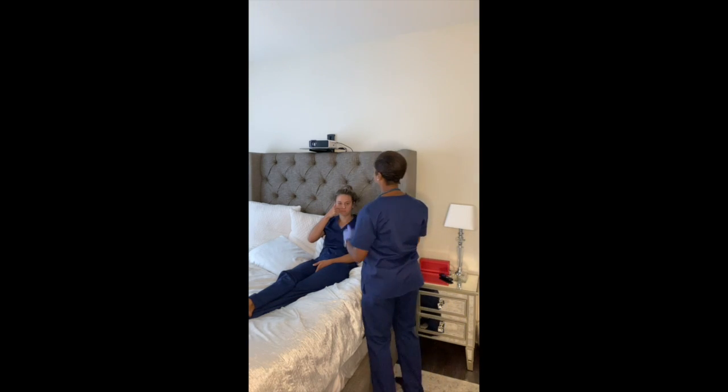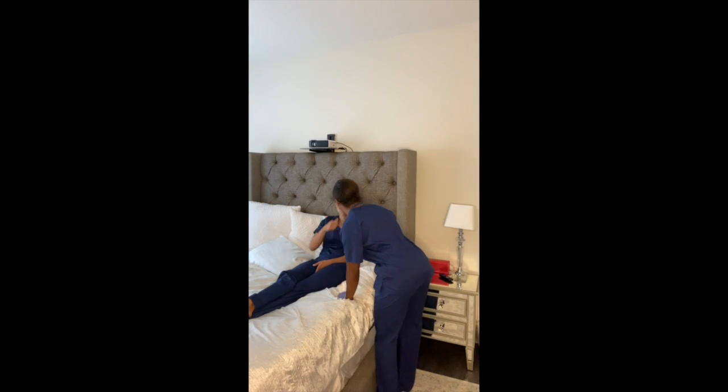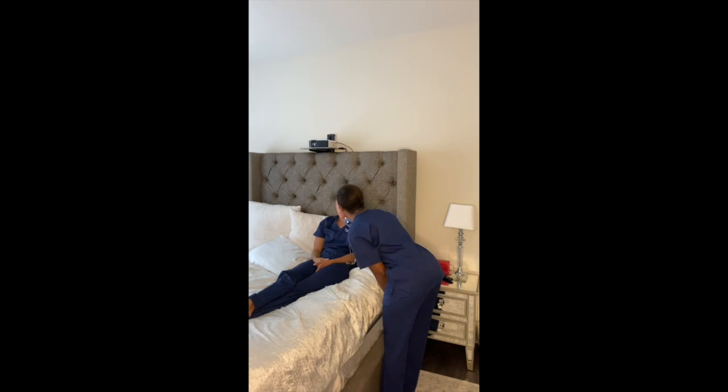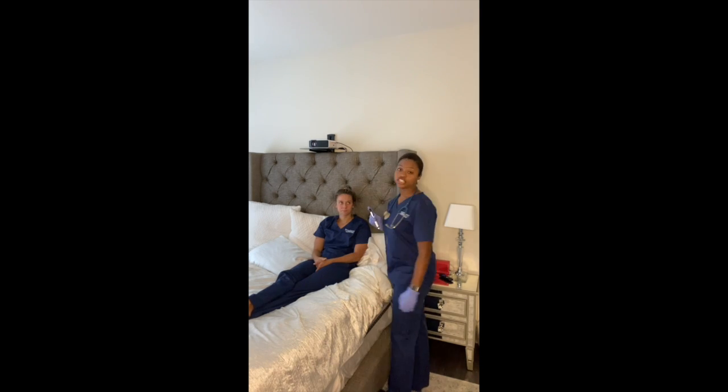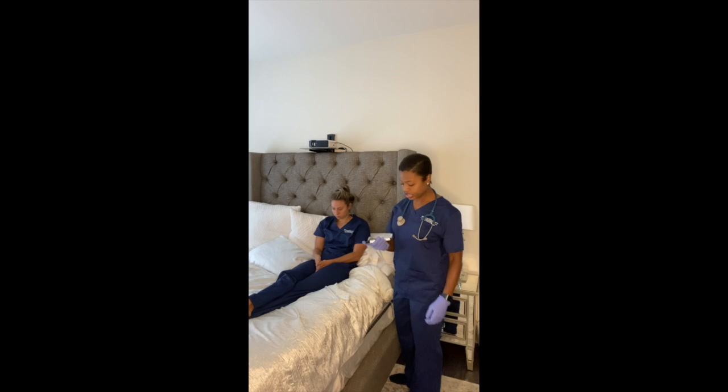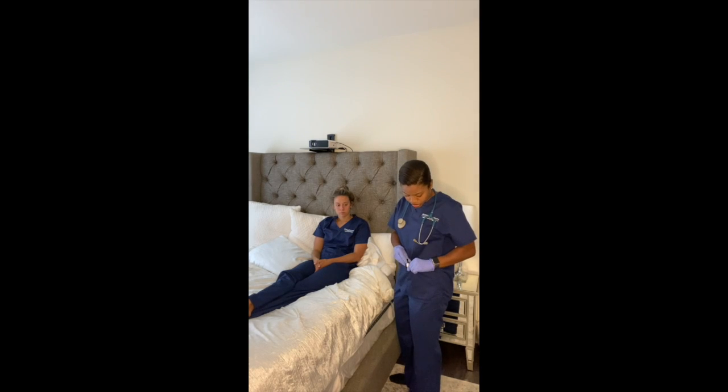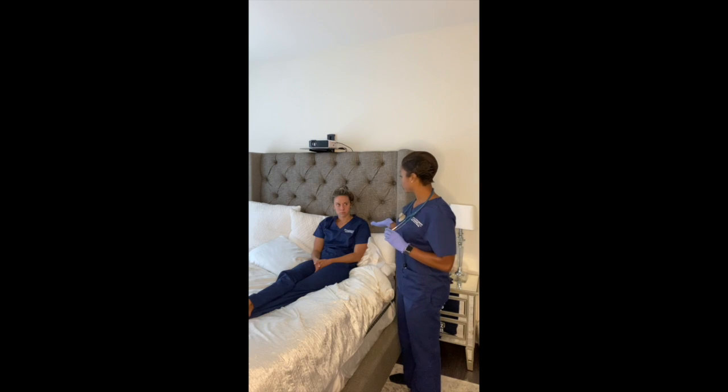Can you lift your nose up for me? Good. Can you smile? Say ah. Good. That shows me that her mucous membranes are pink and moist. And I'm going to go into my focused assessment, which is going to be respiratory. She said she had a cough and shortness of breath.